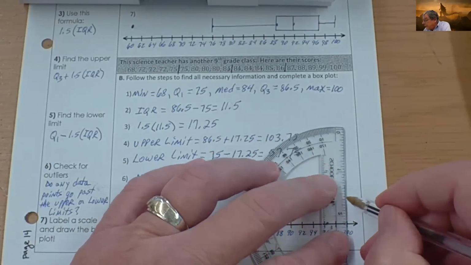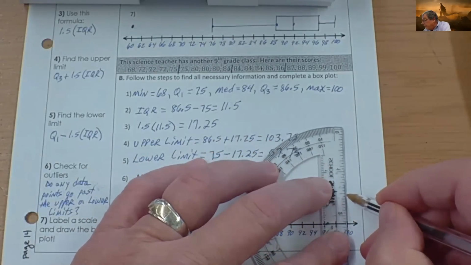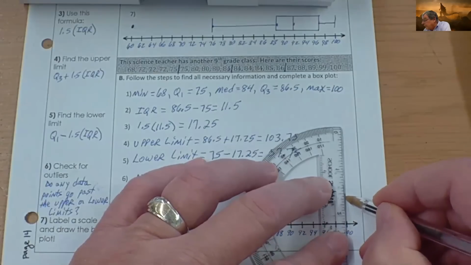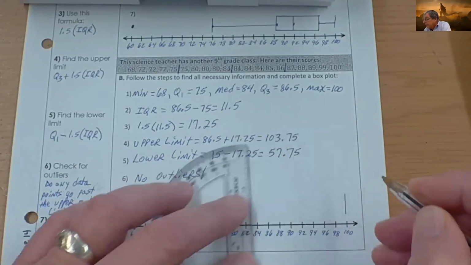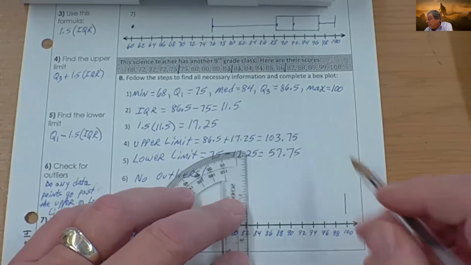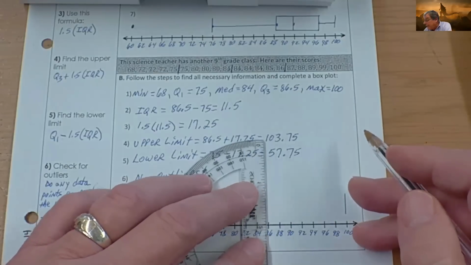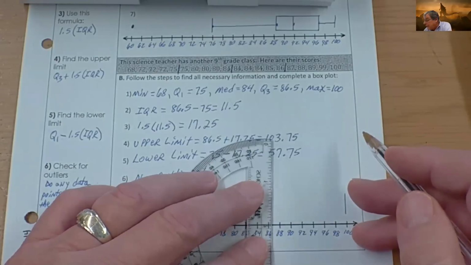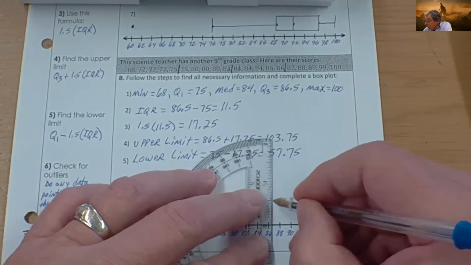The max was 100, so right here. The upper quartile, Q3, is 86 and a half. There'd be 87, so about 86 and a half, so about right here.